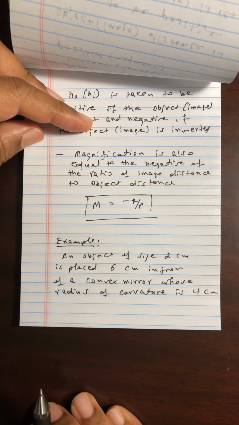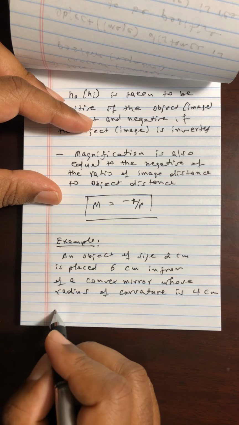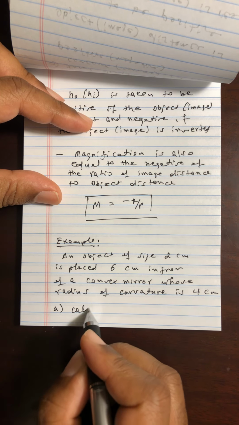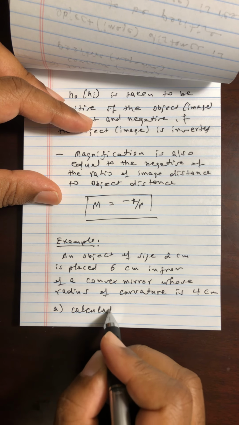Okay, the question is A, calculate the image distance.